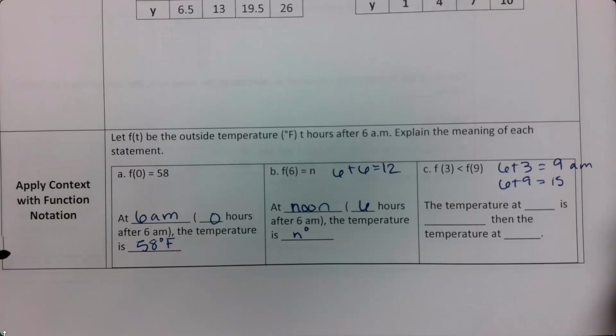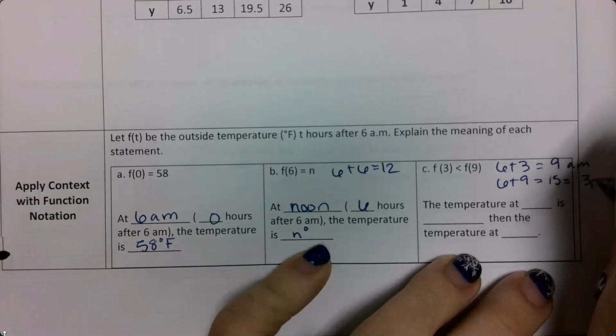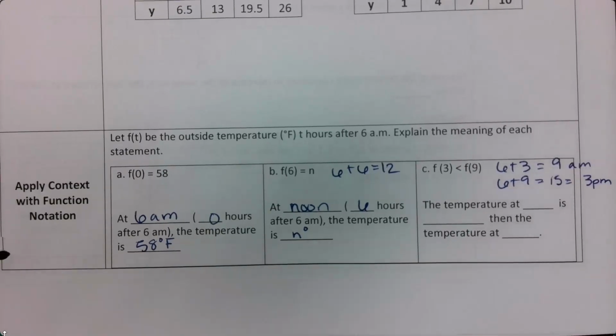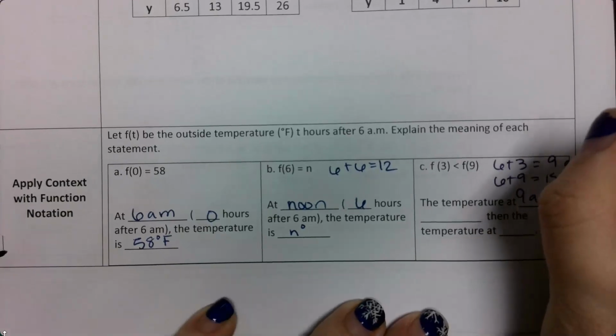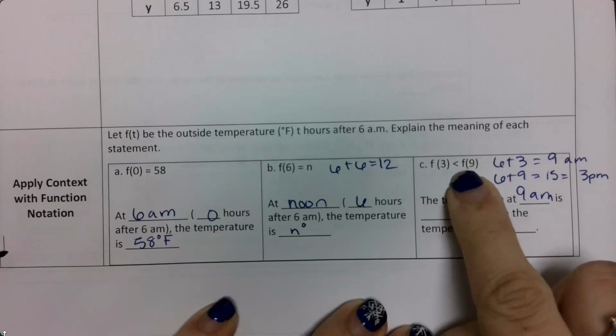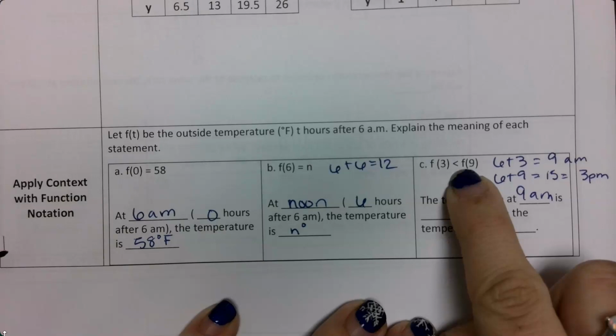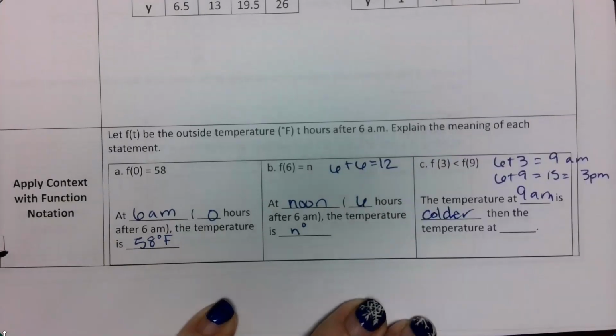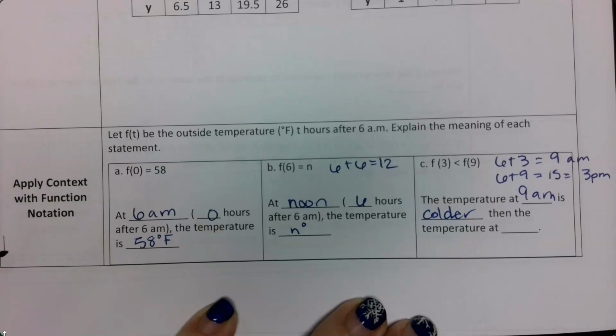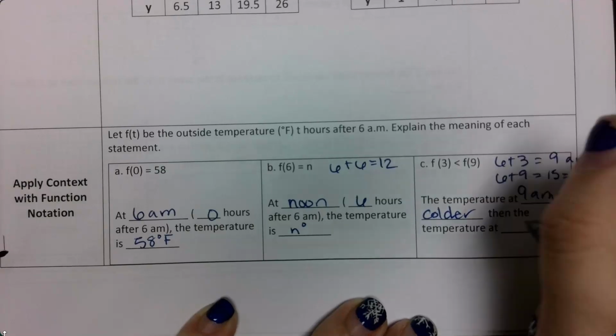So that would be 3 p.m. So now that I know my times, the temperature at 9 a.m., is it going to be colder or warmer? I have colder than the temperature at 3 p.m.